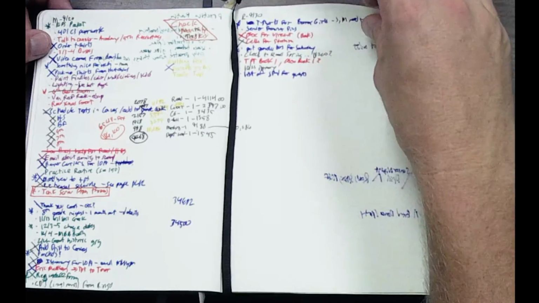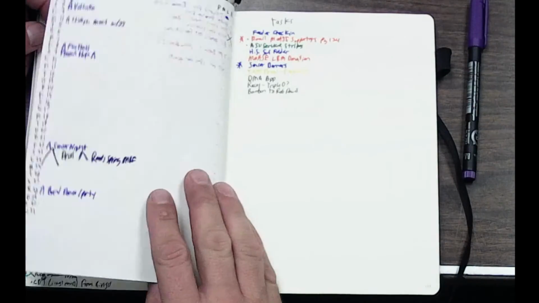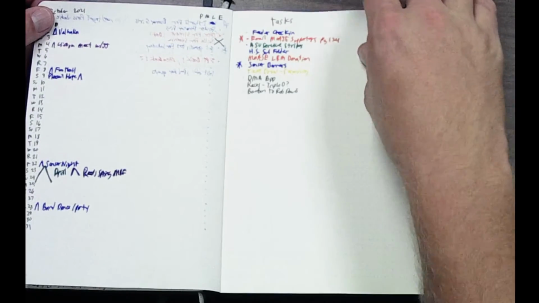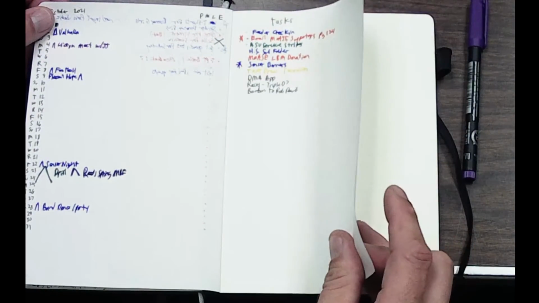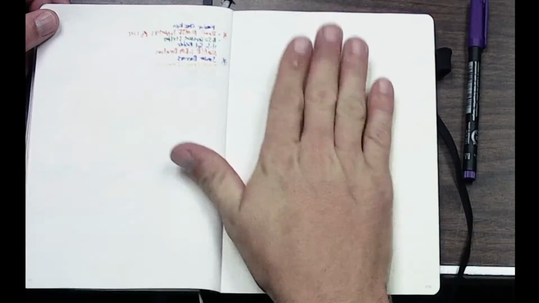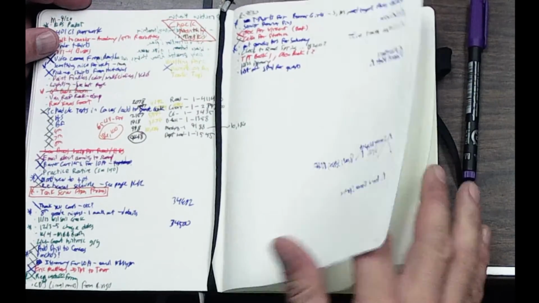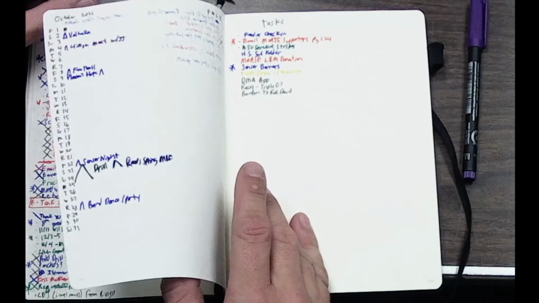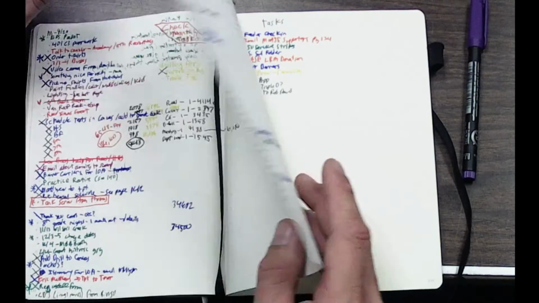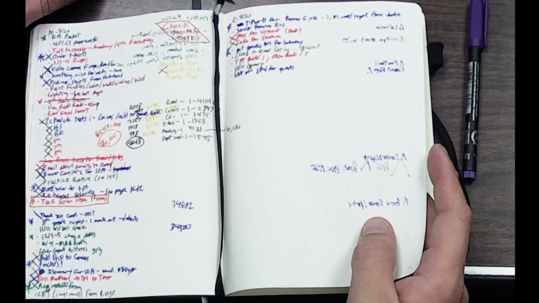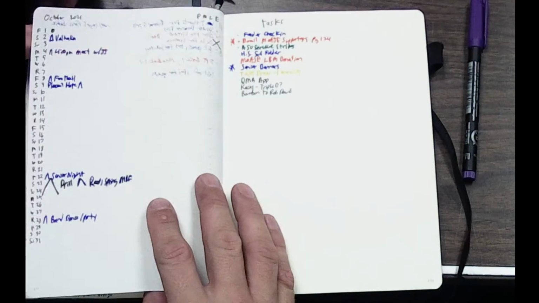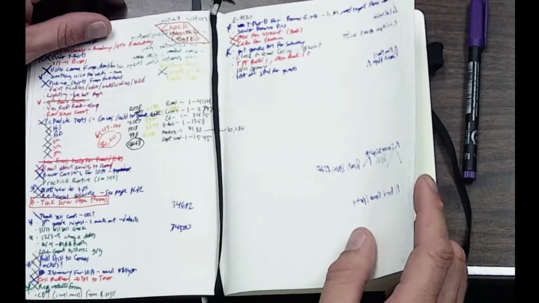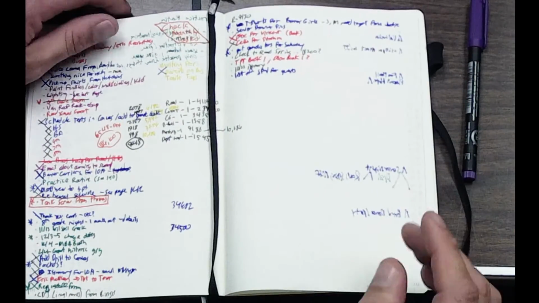So, I don't know what's going to work best for you. For me, kind of having a week on two facing pages makes like the most sense on getting stuff into my list. So right now I've got all this stuff that I didn't get finished. So what I'm going to do is I'm going to put it into my monthly tasks, and then I'm going to come back in and check that periodically.